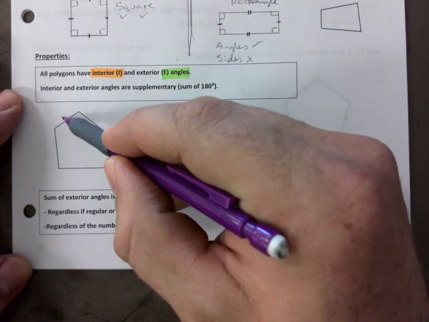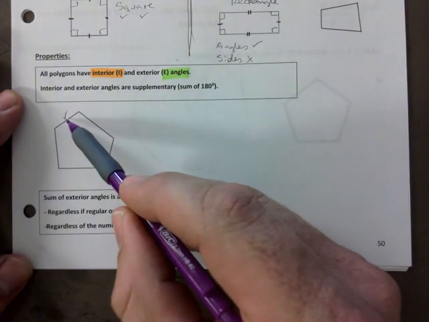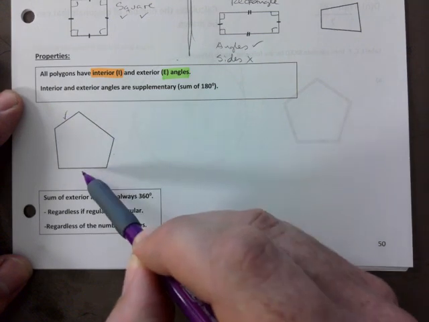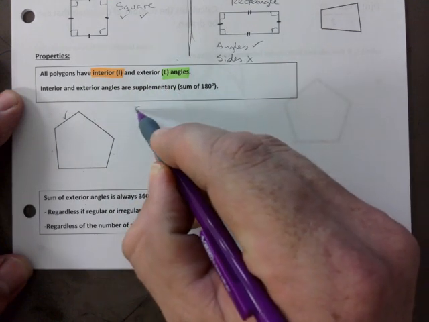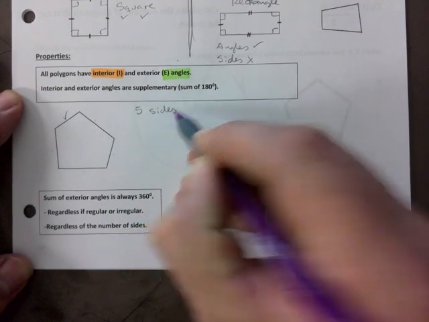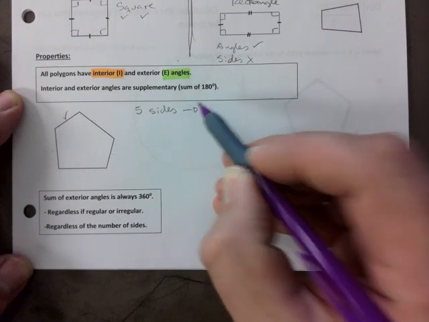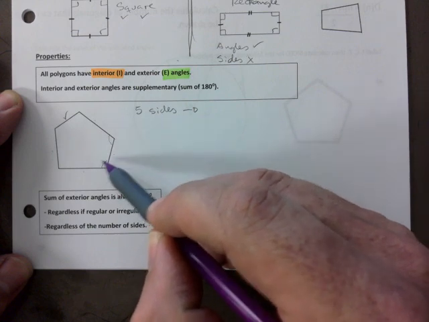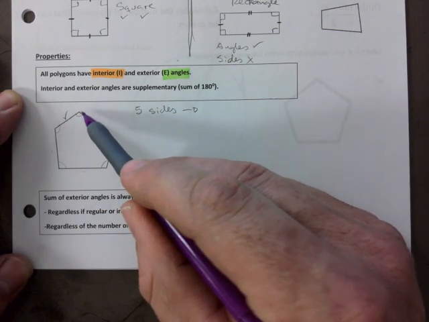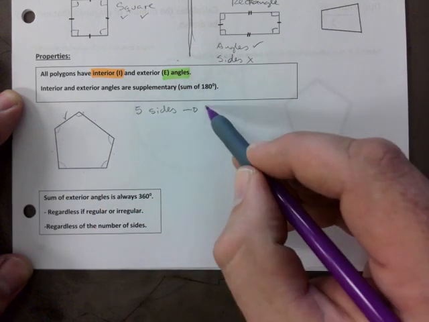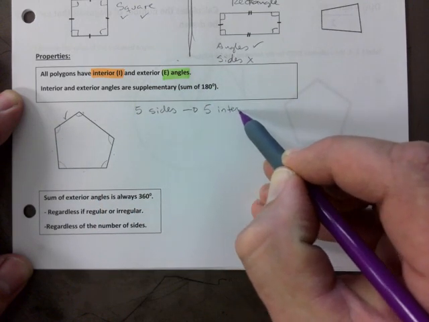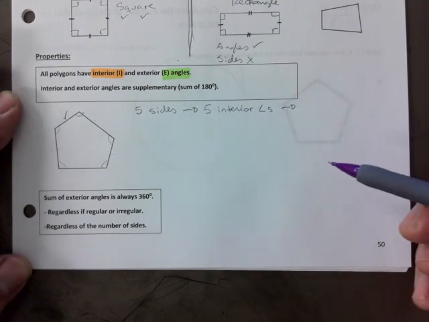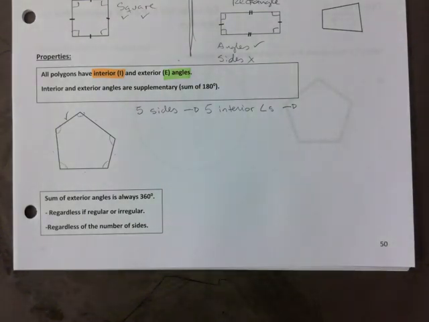Let's count the number of sides. I do a check mark on the first one I count to make sure you don't double count. Okay, so 1, 2, 3, 4, 5. 5 sides. And therefore, how many interior angles do you think this thing will have? The interior angles are right here. Count them if you don't believe me. 1, 2, 3, 4, 5. 5 interior angles. How many exterior angles do you think this will have? Wild guess. 5.